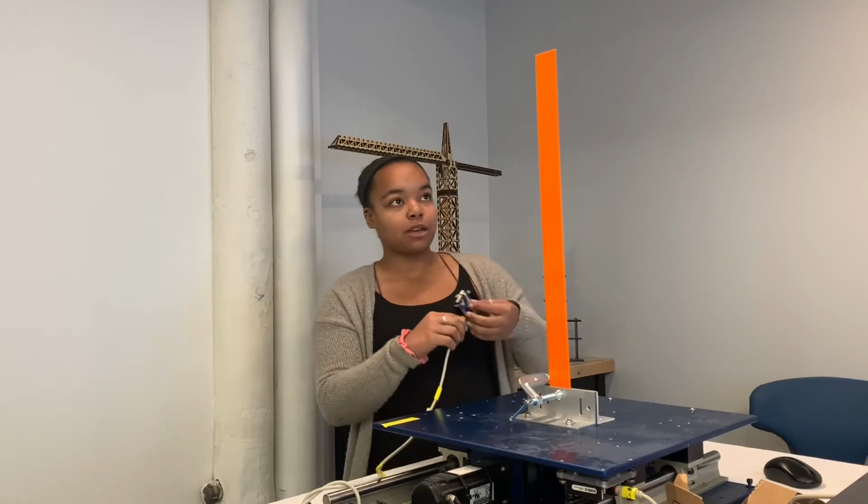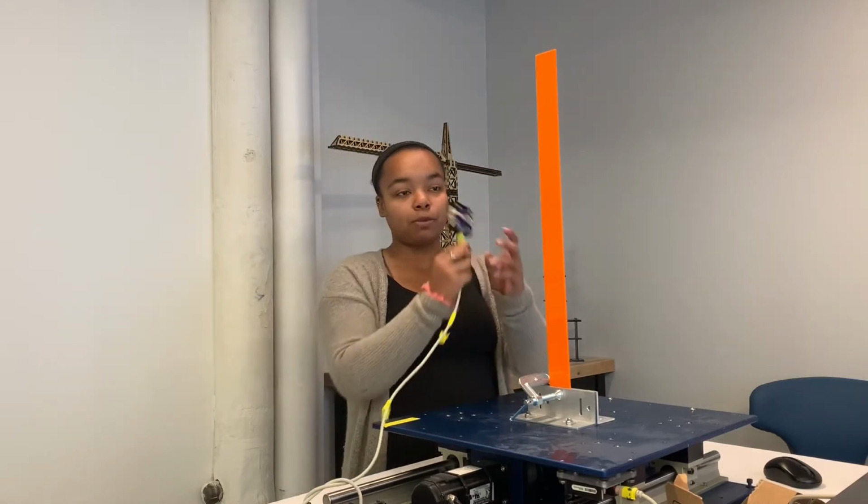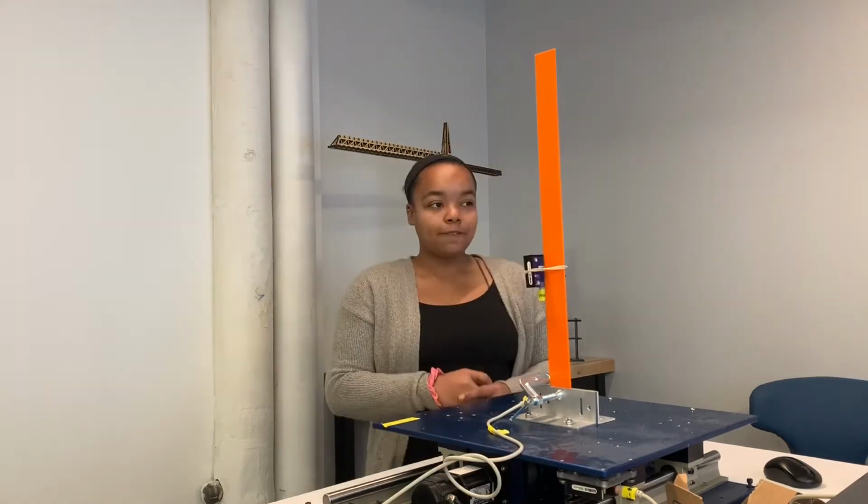So it's very important to make sure, once you're putting it on your specimen, you put it perpendicular to the specimen itself. For this experiment, we're going to place the sensor in the middle, kind of towards the bottom of the specimen, just so that the weight of the sensor itself has no effect on the frequency.